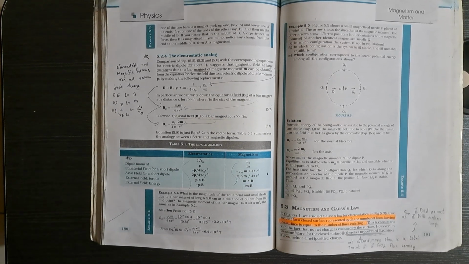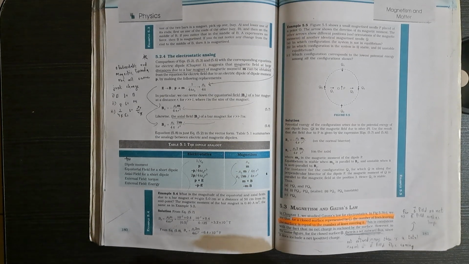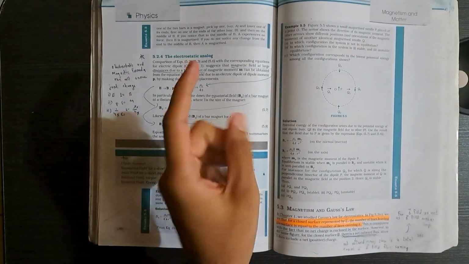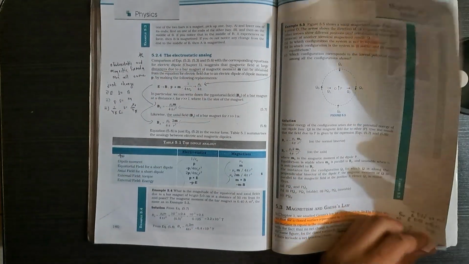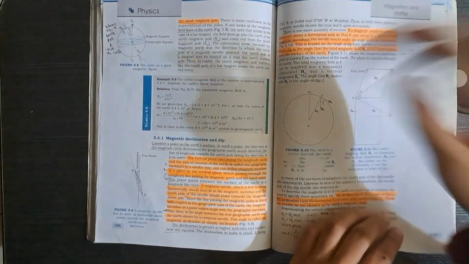Hello everyone. Today we'll continue our topic, magnetism and matter. We'll start with the electrostatic analog, and then we'll do Gauss's law, and then we will do the first part of the Earth's magnetism, I mean this complete part till here.